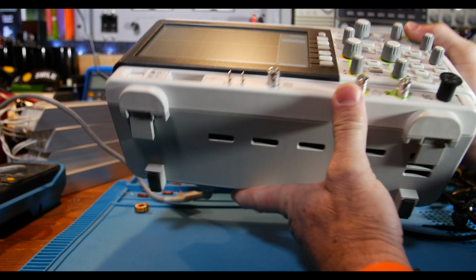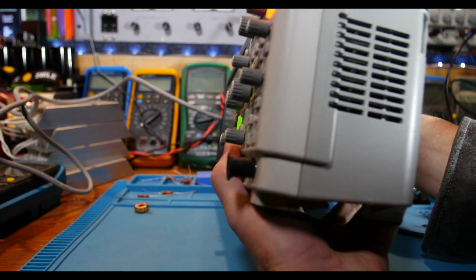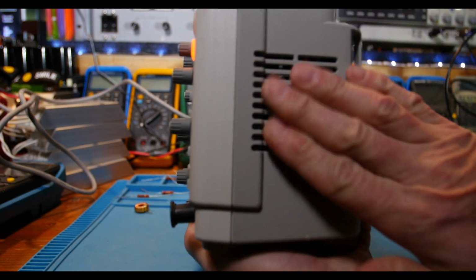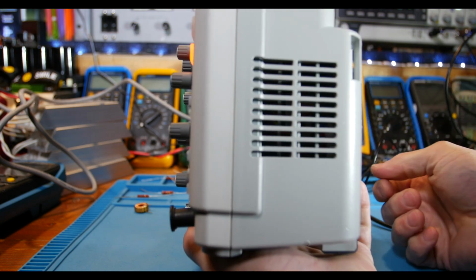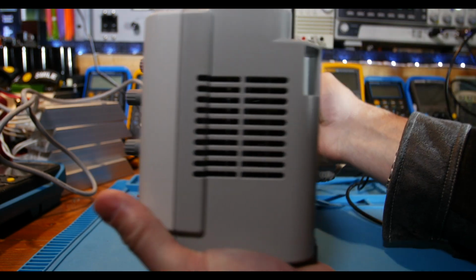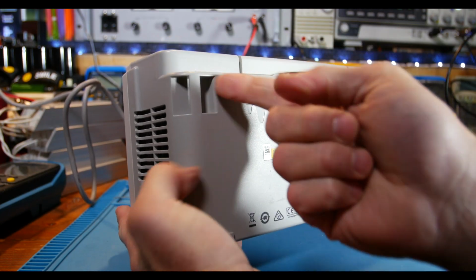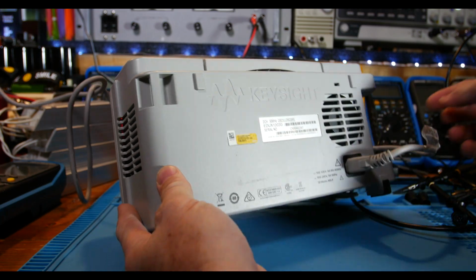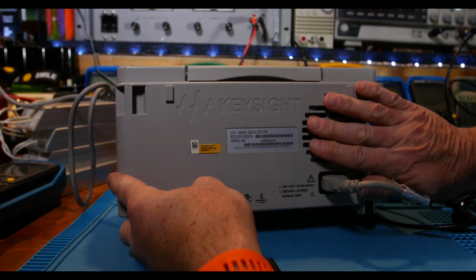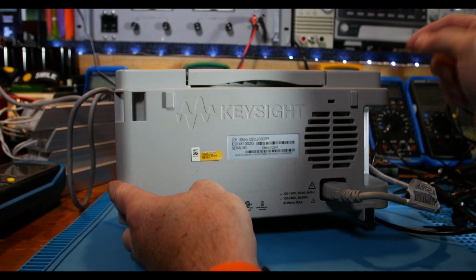This scope is heavy, by the way. It's kind of girthy, and you can see I can feel the air coming out of that, it feels like. So it's coming out of this, and it looks like there's a place for a strap here, and on the back it's sucking air into it here.